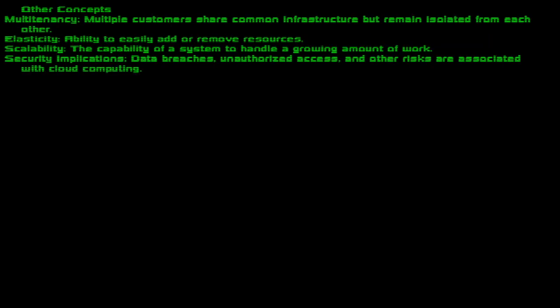Other concepts. Multi-tenancy. Multiple customers share common infrastructure but remain isolated from each other. Elasticity. Ability to easily add or remove resources. Scalability. The capability of a system to handle a growing amount of work. Security implications. Data breaches, unauthorized access, and other risks are associated with cloud computing.